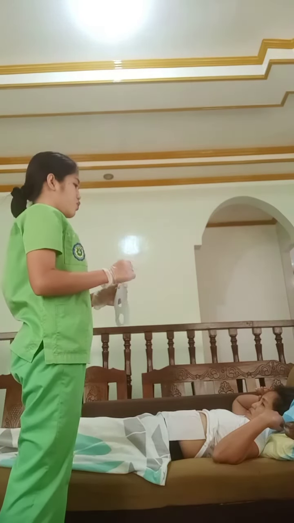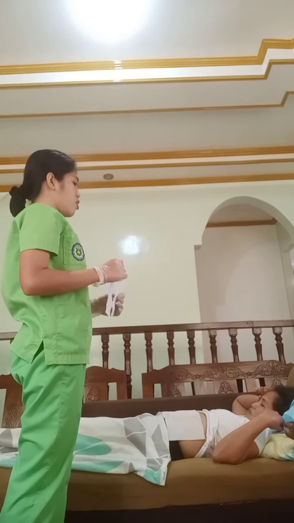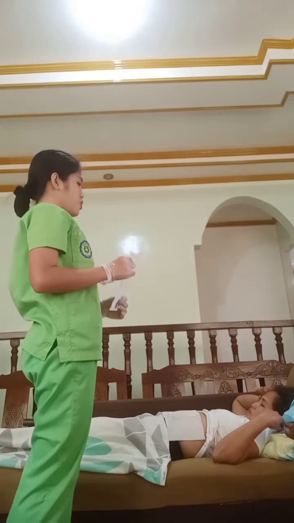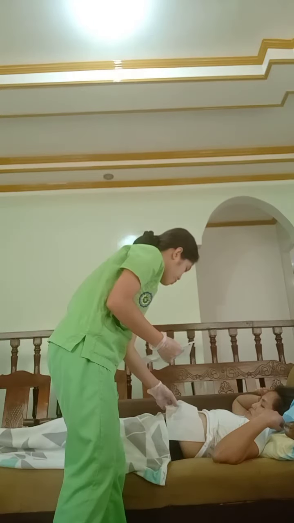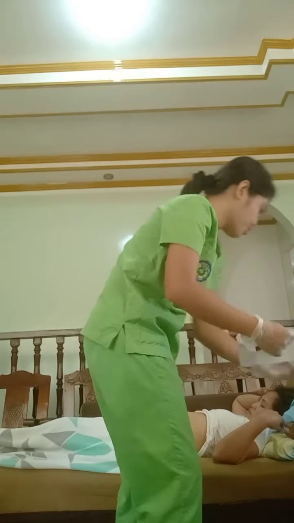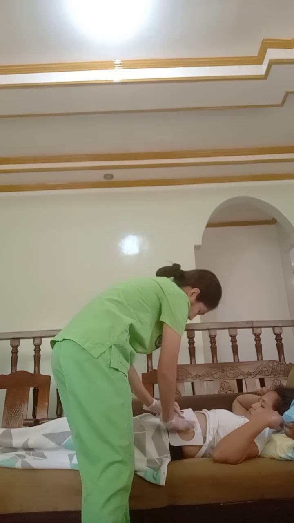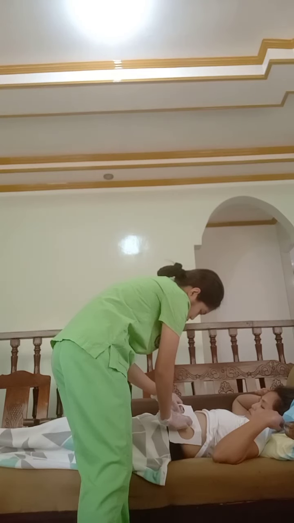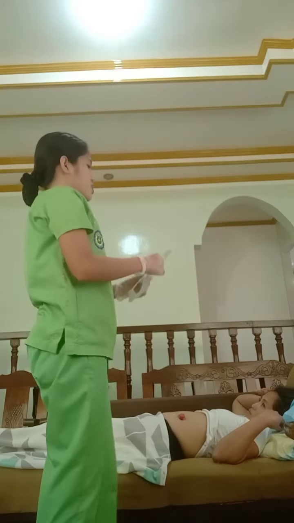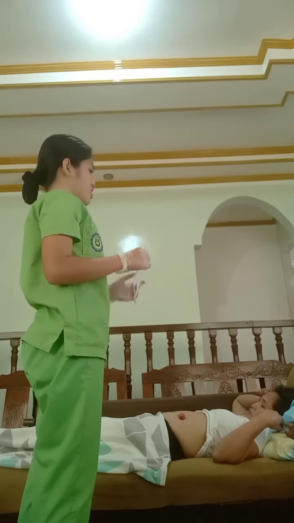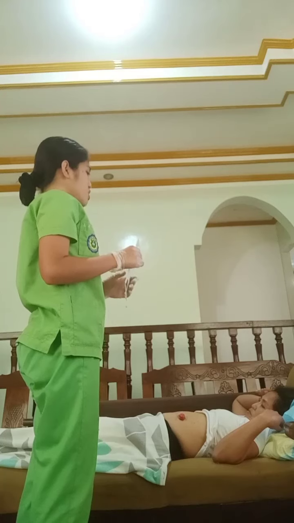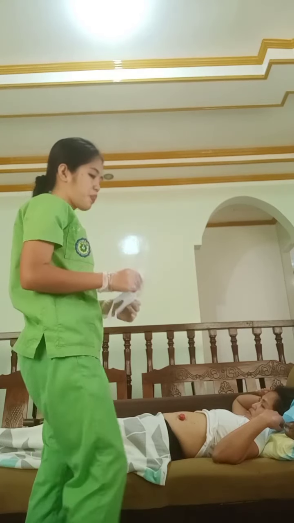So for the size here, trace it onto the colostomy pouch using a pen and cut it, making sure that there are no sharp edges to prevent skin irritation onto the stoma.